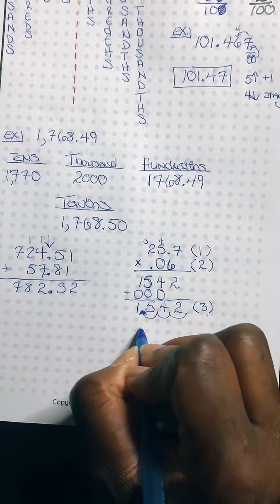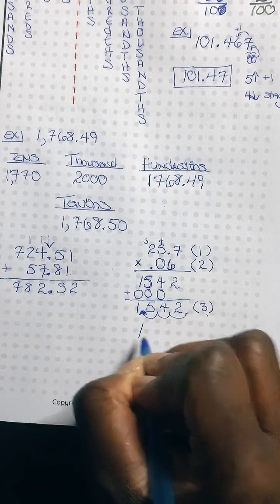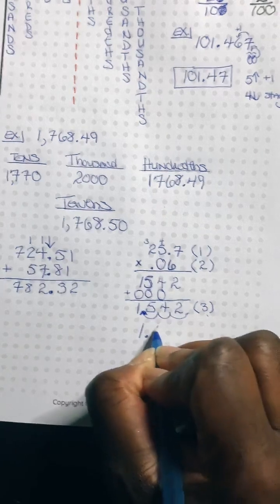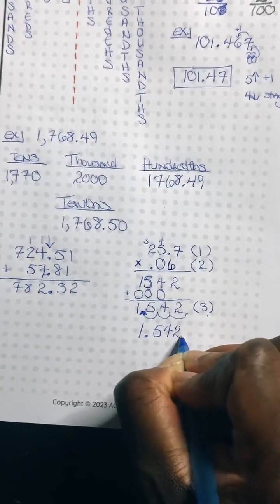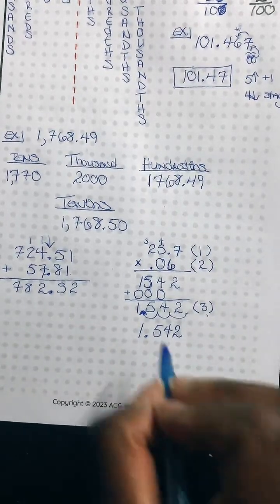So my final answer should be 1 with the decimal, 542 thousandths.